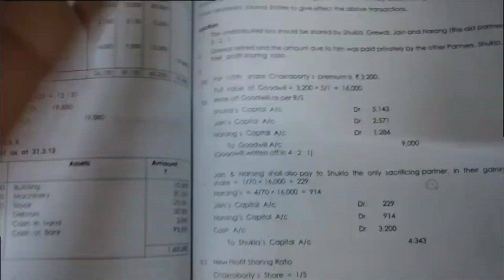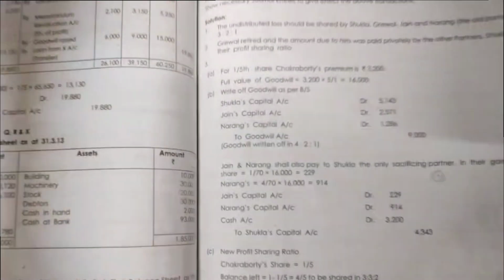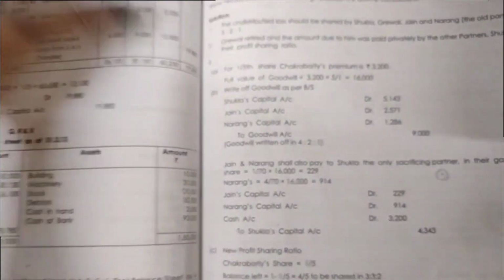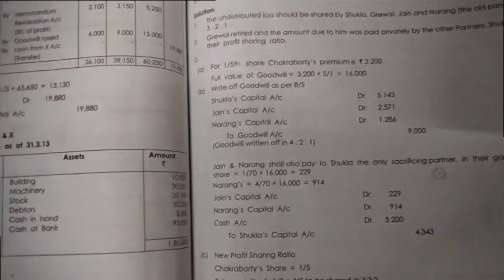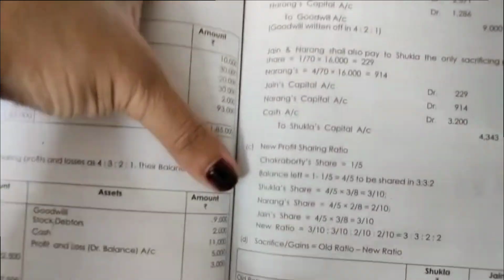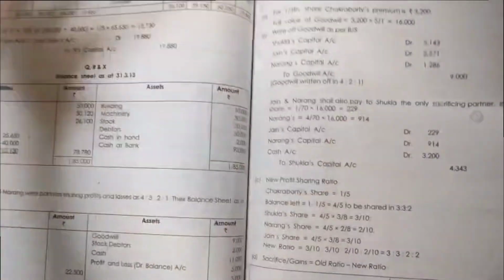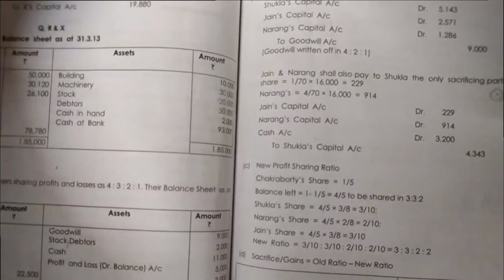There are two ways you can do this question. You can either follow the study material, or you can follow me. In the study material, they are going to write off this 9,000 entirely. So there will be no goodwill shown in the balance sheet when we prepare the new balance sheet, because the only goodwill shown in the books is 9,000, and we are going to write off that. But in my way, I am going to raise the difference, 7,000.